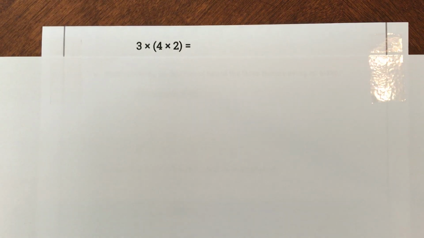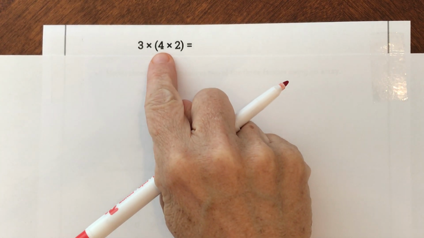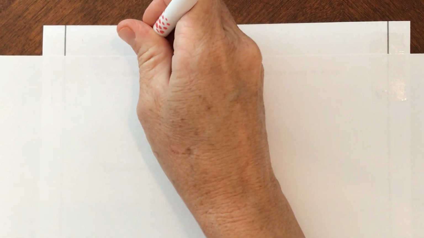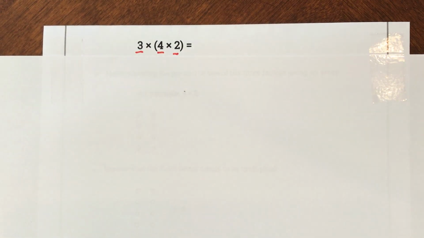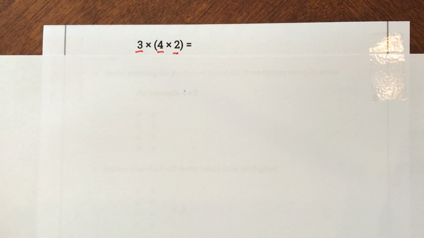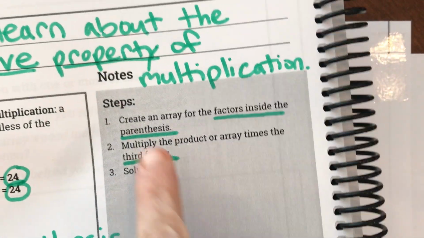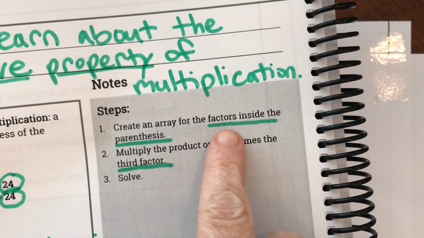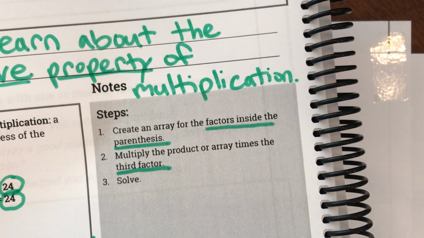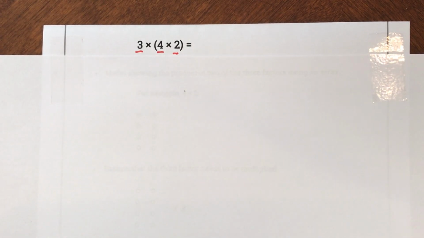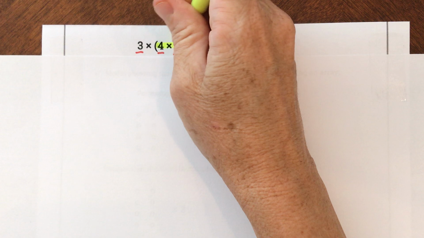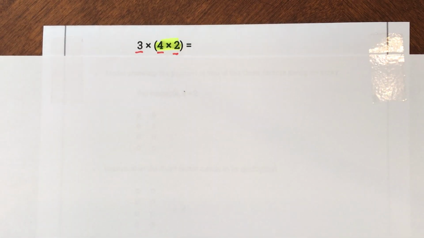Okay, my next one says 3 times 4 times 2. So again, I have 3 factors. What do my steps tell me I have to do? Create an array for the factors inside the parentheses. So what's inside the parentheses? 4 times 2. That's what they want me to solve.